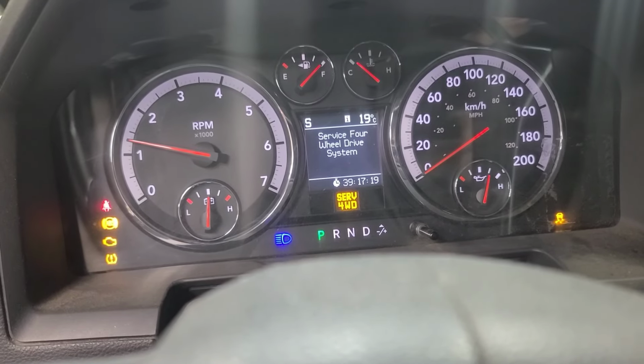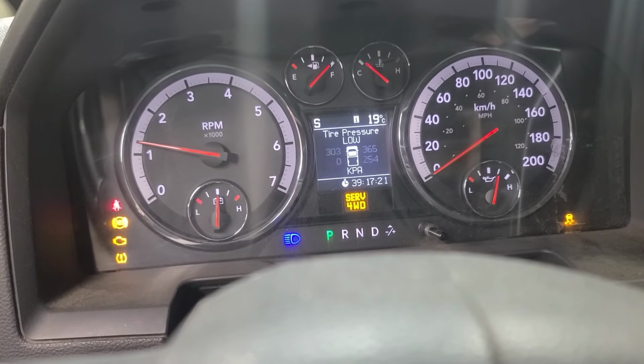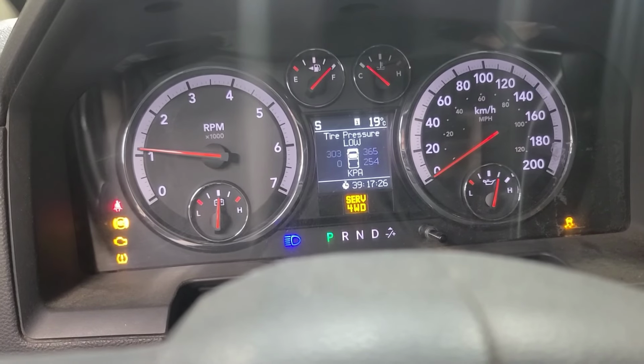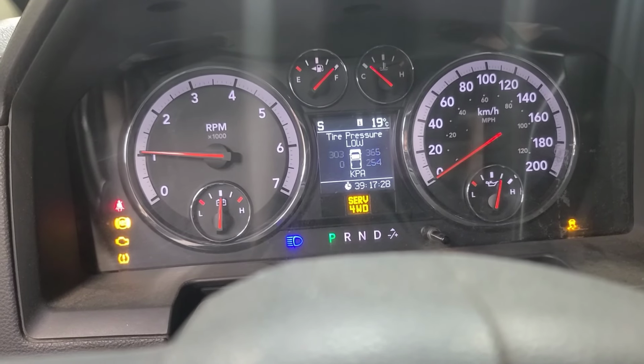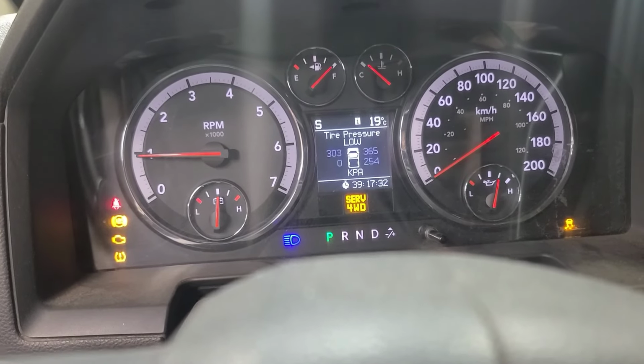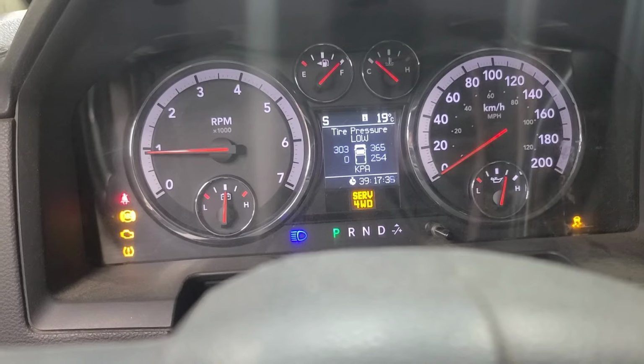Several months ago I did a modification to the TIPM because the ASD relay wasn't being powered on. TPMS problem is tire pressure sensor on the left rear, according to that, is dead. But that's a minor issue. So let's scan it and see what codes it has to offer.